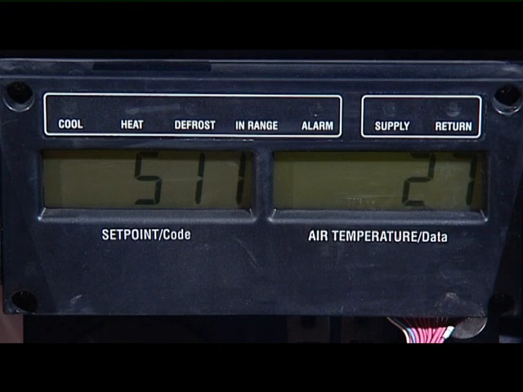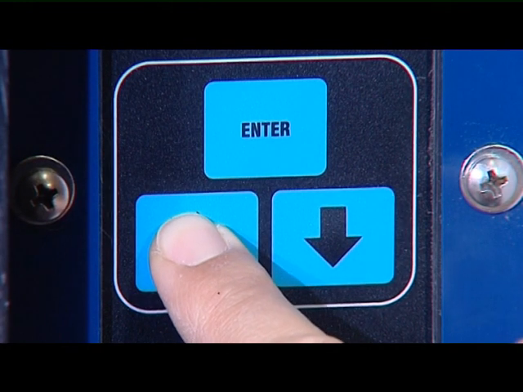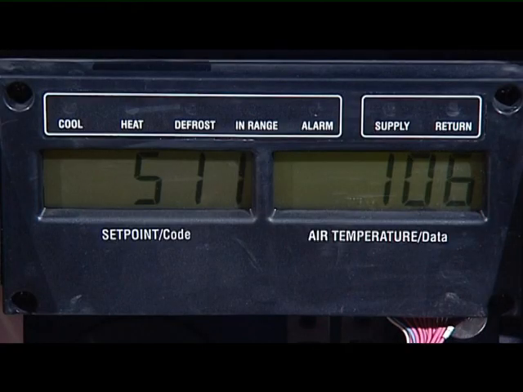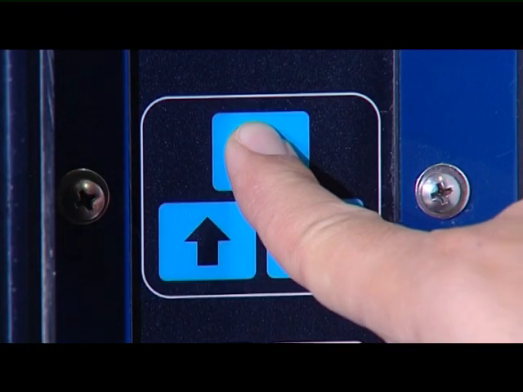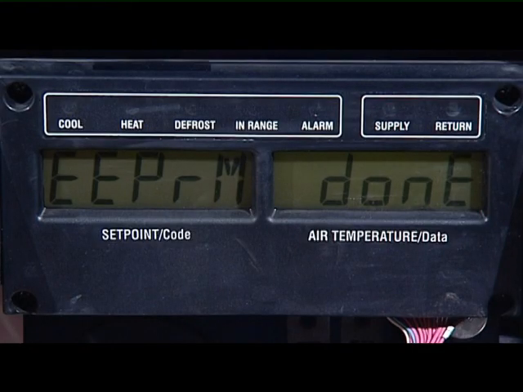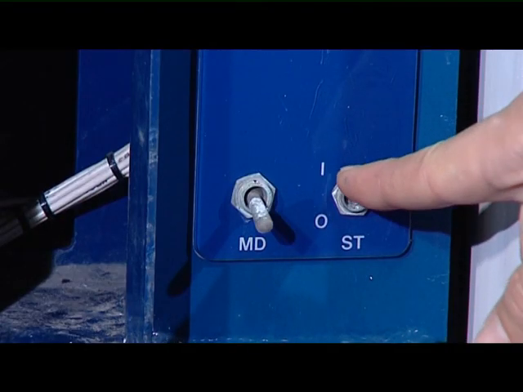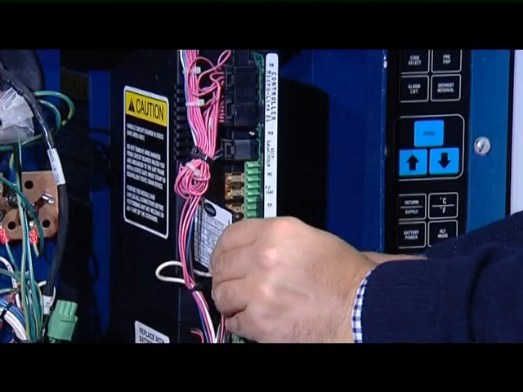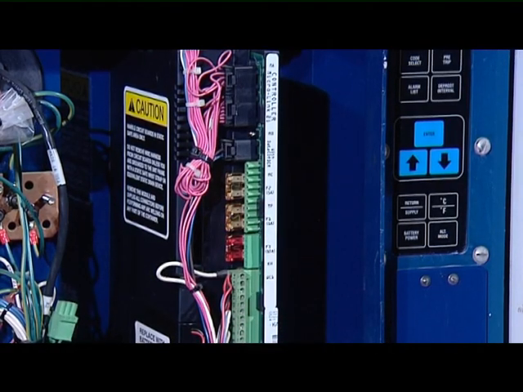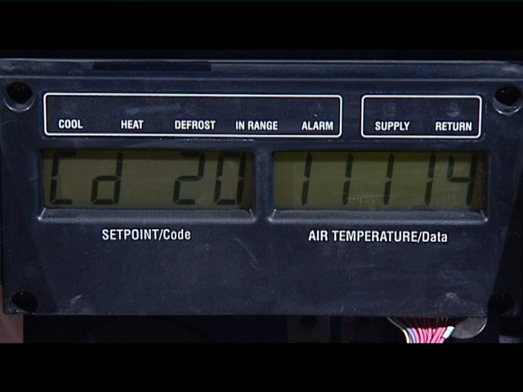Check the correct unit model number on the identification plate and scroll to the correct model number using the arrow key. When the display shows the correct model number, press the Enter key. The display will now show EEPROM Done. Switch the unit off. Remove the card. Switch the unit back on and verify the number of the unit model has been loaded by selecting Code 20.